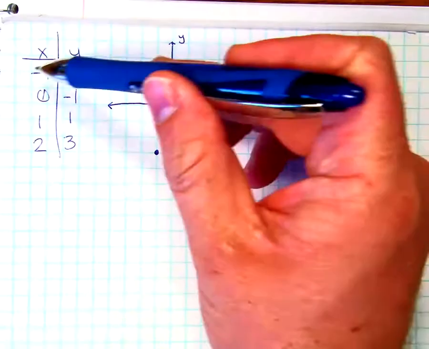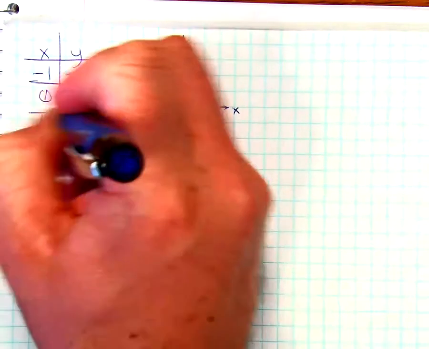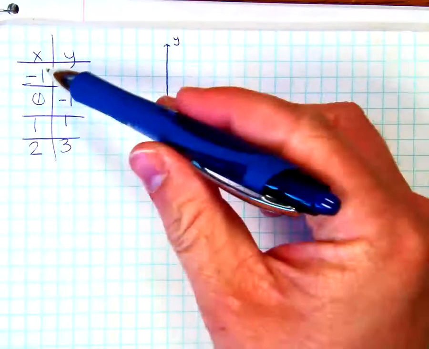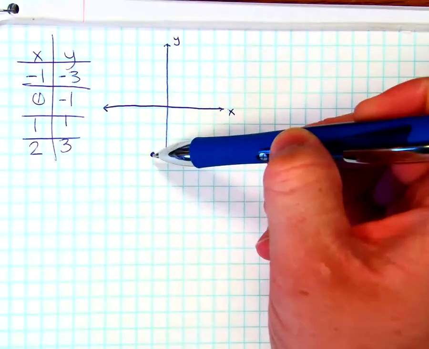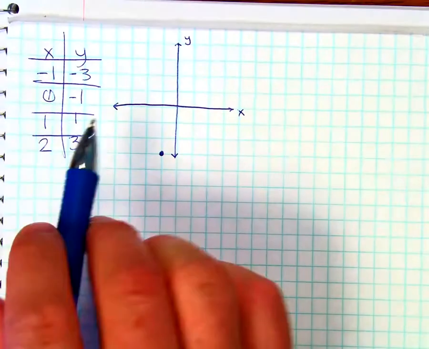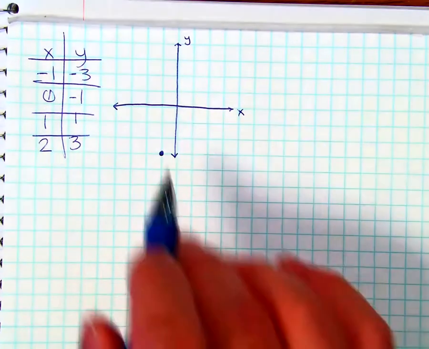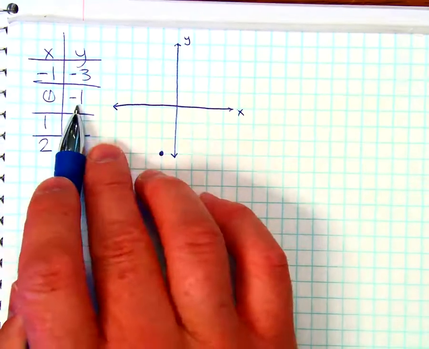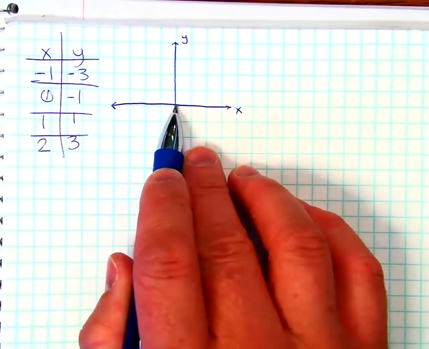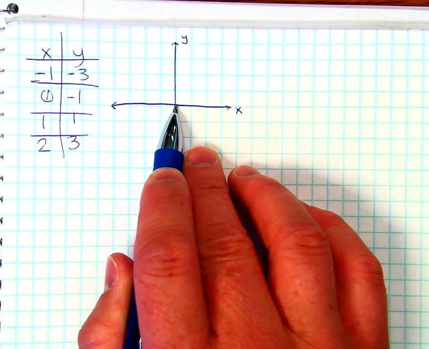So again, I'm going piece by piece here. -1, -3, so left 1, down 3. The next one, again, starting from the origin, starting from the center. 0, -1. I go left or right 0, I don't go anywhere, and then I go down 1.